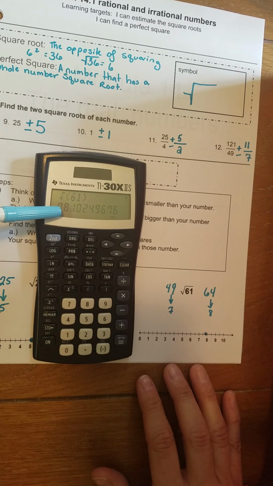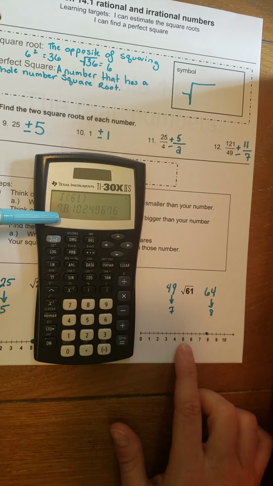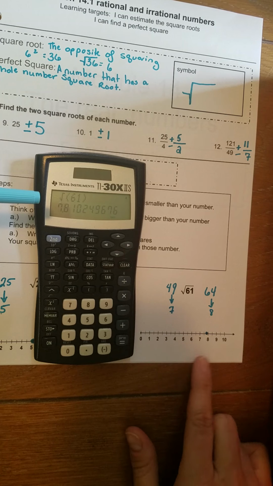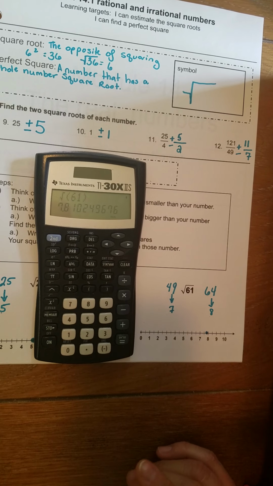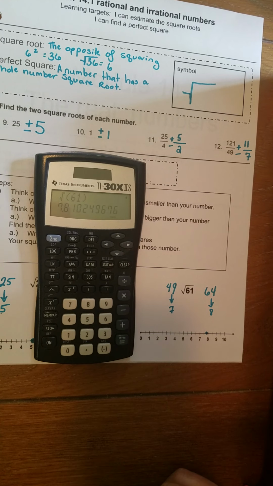Oh, 7.8. Yeah, we said it'd be between 7 and 8, and we said it'd be closer to 8 than it would be to the 7. 7.8's getting pretty close to 8. So we did a pretty good job.